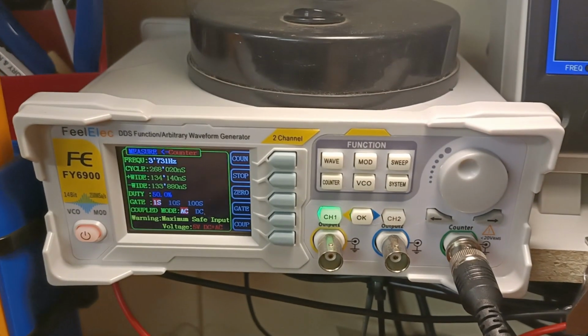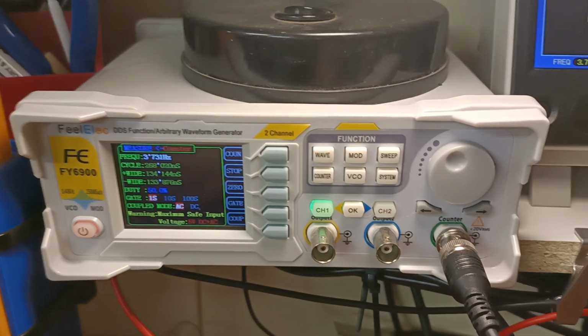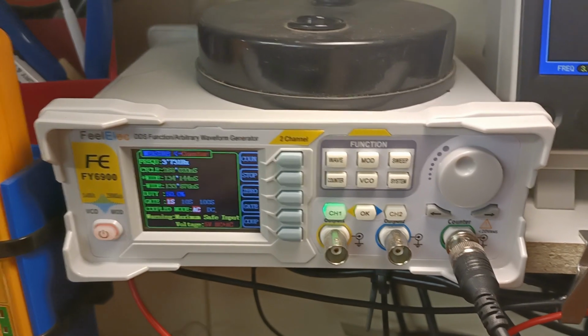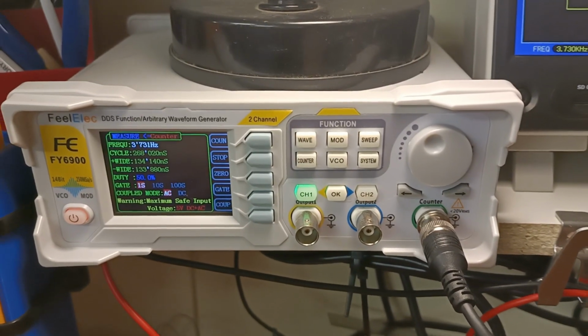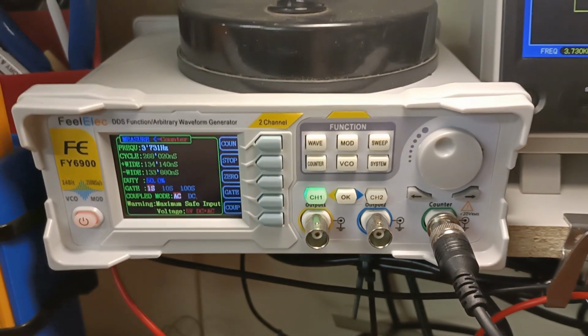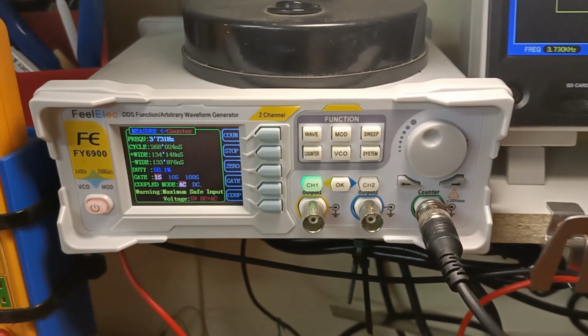Okay, so that's a bit of an intro to a lot of the functionality of the FY6900 waveform generator. Most other signal generators are going to have similar kind of functions, but hopefully this is a good intro if you've never used one before.